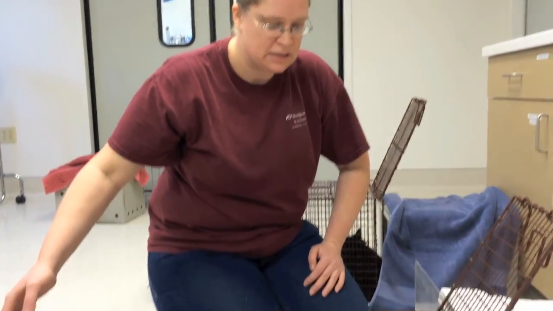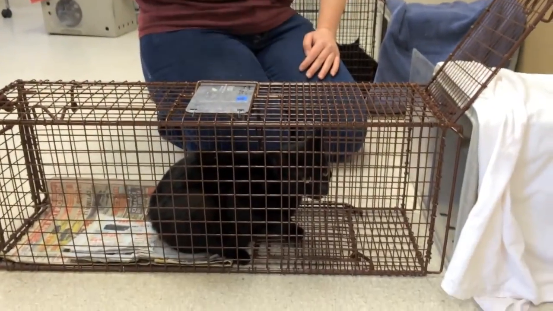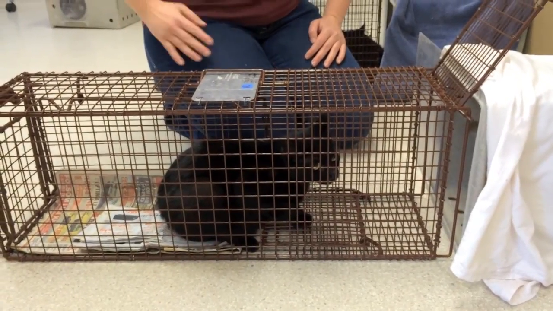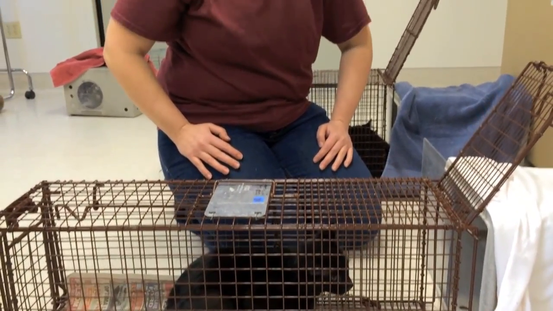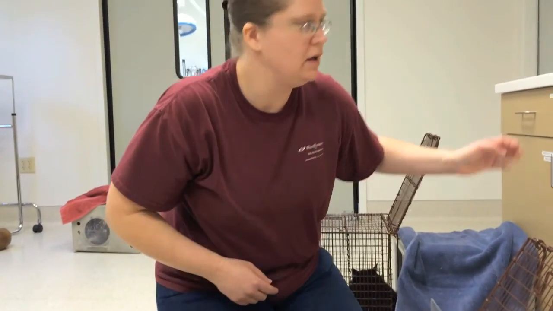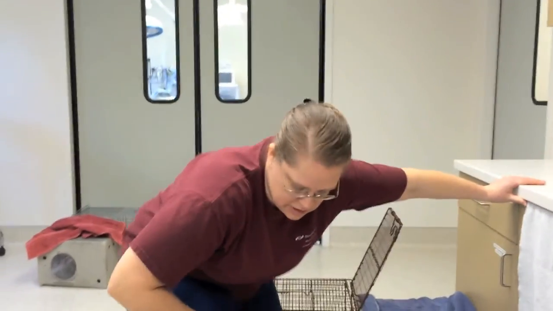This cat is also not particularly aggressive, generally fearful, but not defensive and not fractious. So setting up the box and stepping away from the trap and letting him go into the box, giving him a few minutes to investigate it, will help him go into the trap.